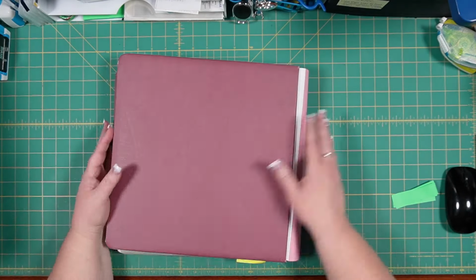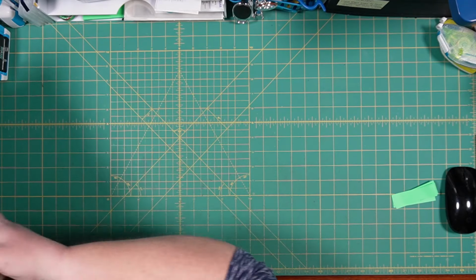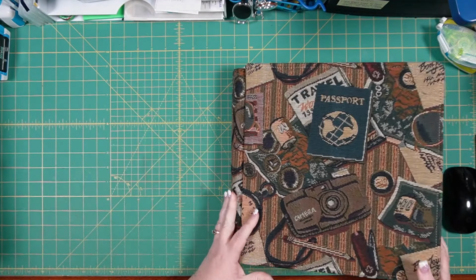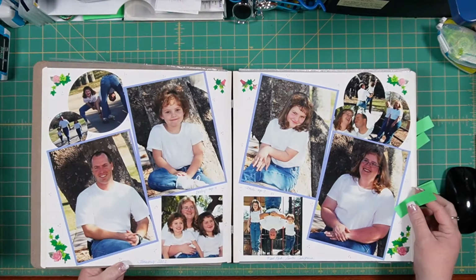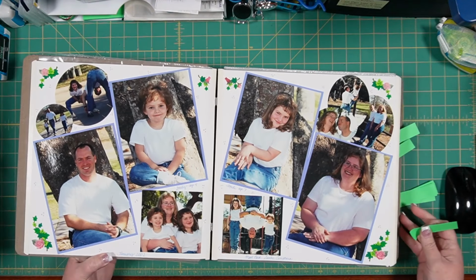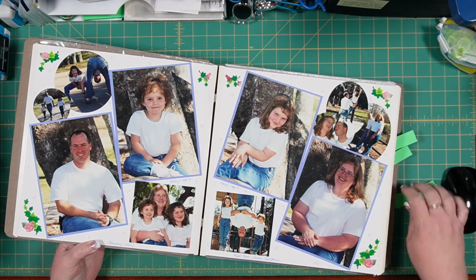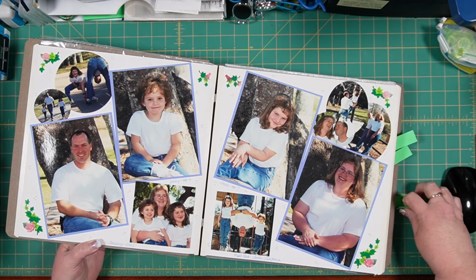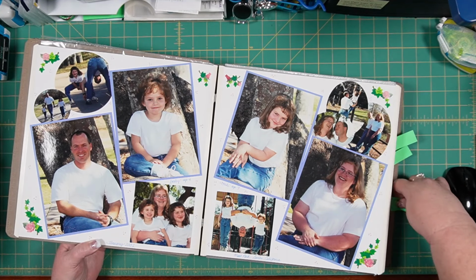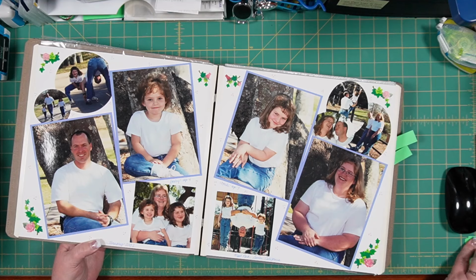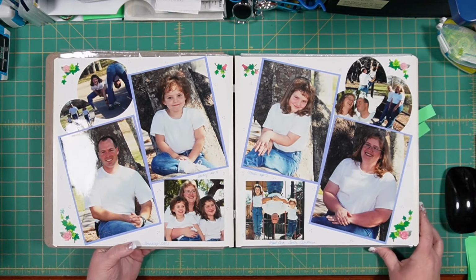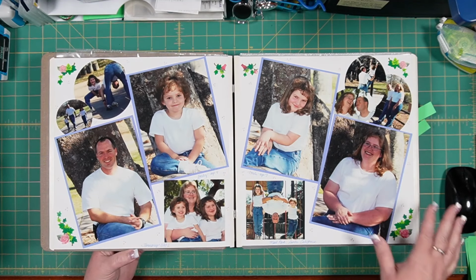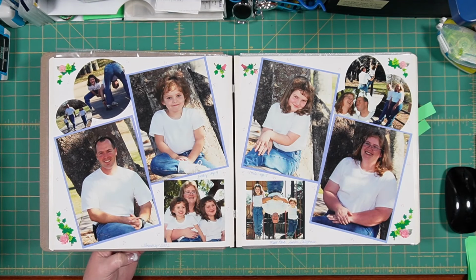Let's check out another album. This one is my second album that I created when my husband was newly deployed, and our very first duty station was overseas in Europe. So we were leaving for a while and not going to be easily visited. My mom took us to the park and we did a photo shoot, and she took all these photos of us, which was really nice of her to do.